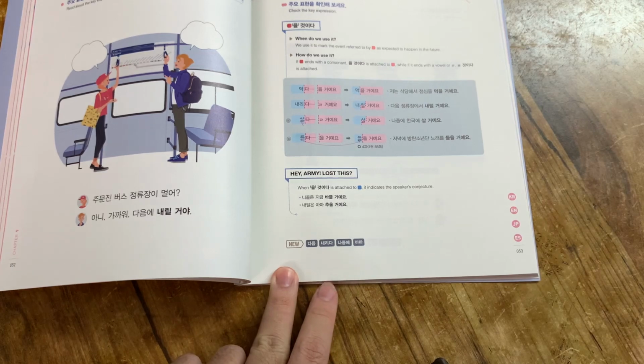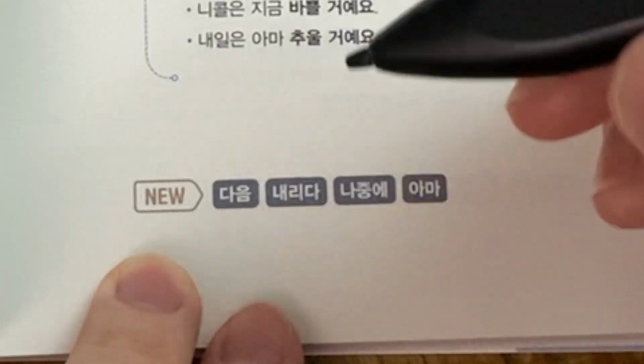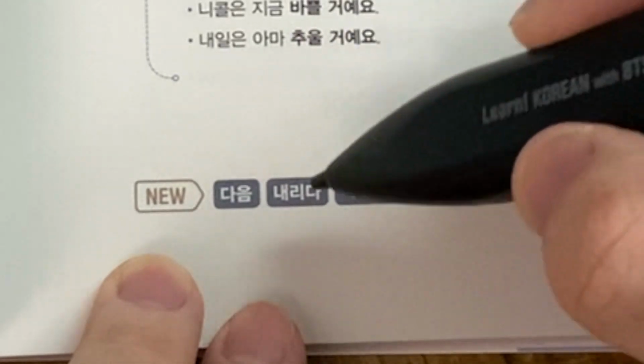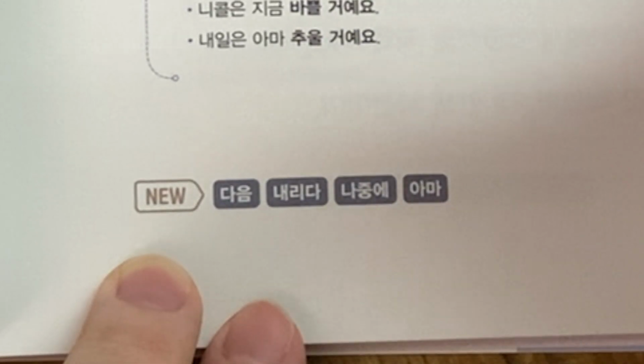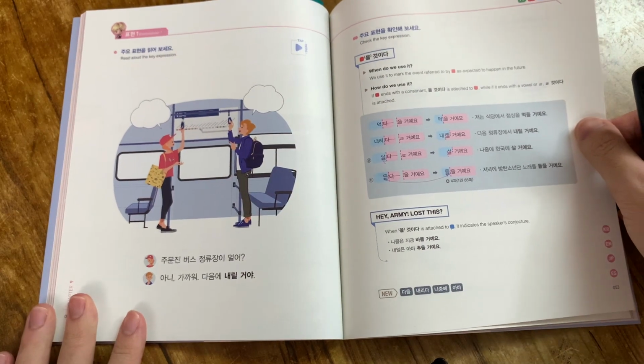And then lastly, the vocabulary down here. 다음, which is next. 내리다, to get off. 나중에, later. 아마, probably. And that concludes expression 1.